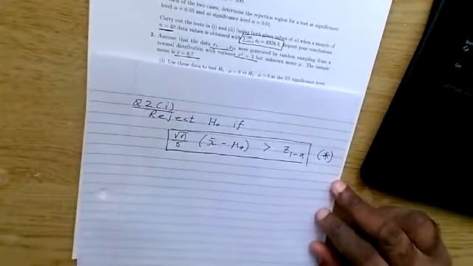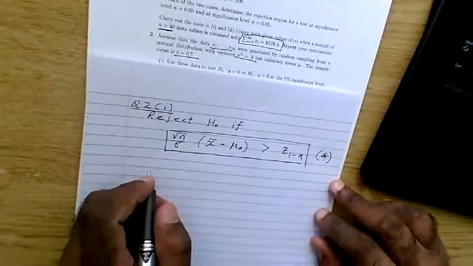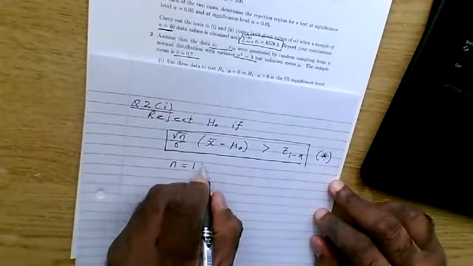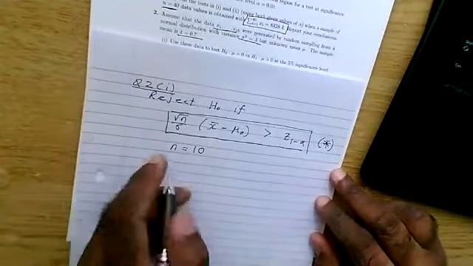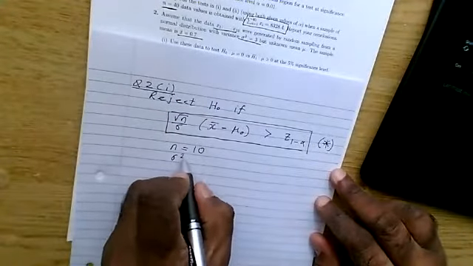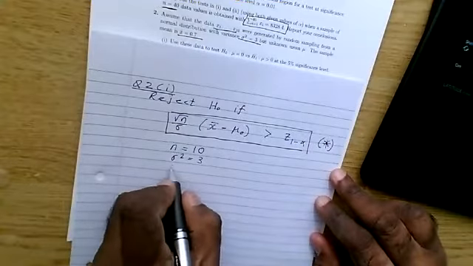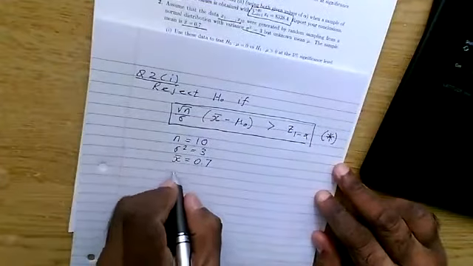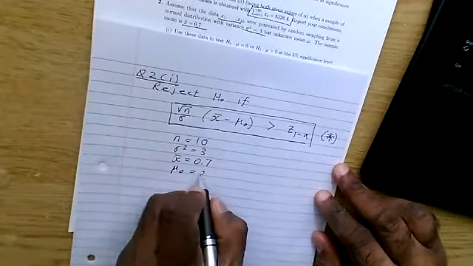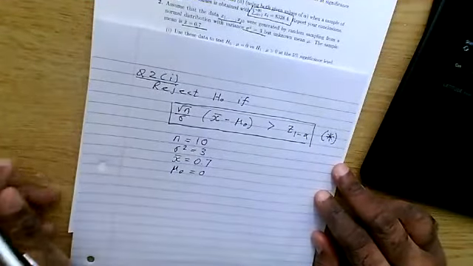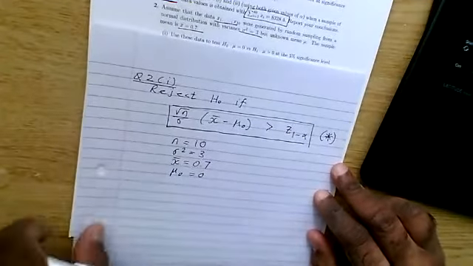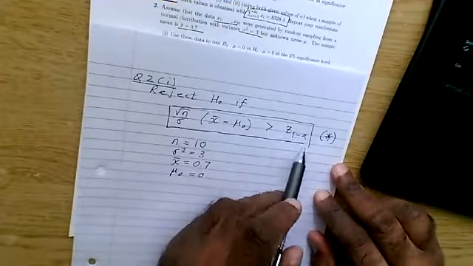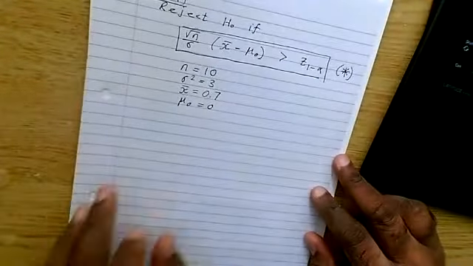Now let's write down what is given to us. The n, the number of data points, is 10. We are told that sigma squared is 3, that x bar is 0.7, and that mu 0 is equal to 0. So these are all the data that's given to us. In order to perform the test, we need to compute the left-hand side and the right-hand side.